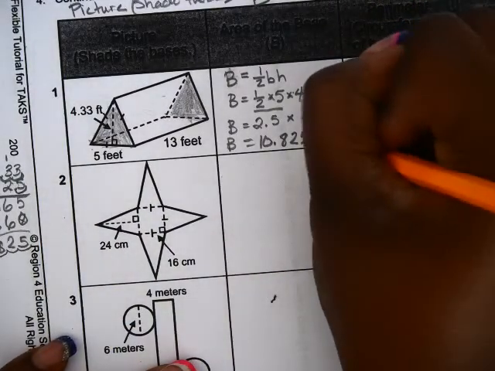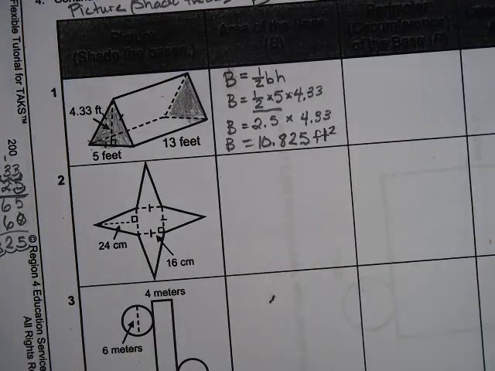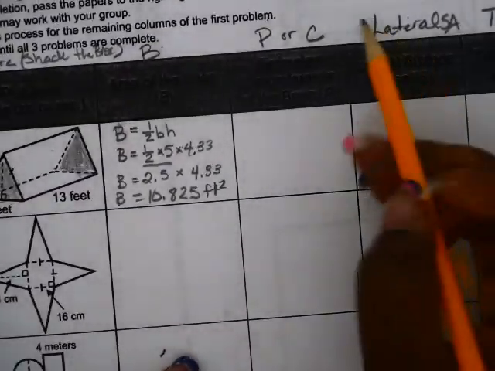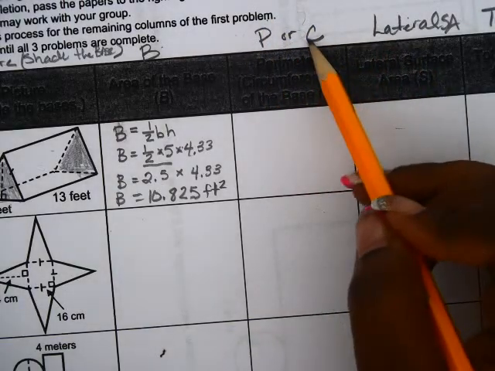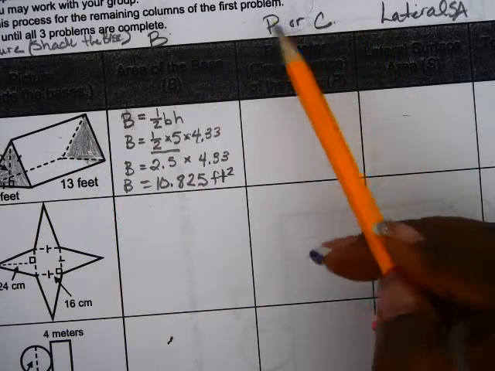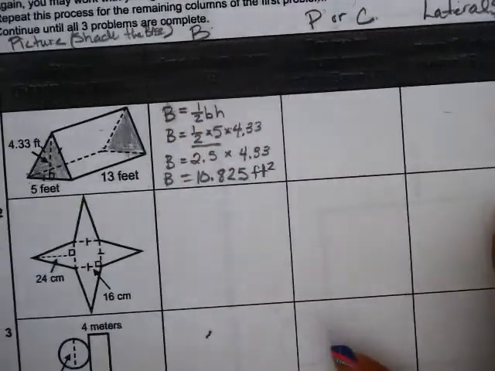And this is now feet squared because I had just found the area of the base. Next, this is asking me to find the perimeter or circumference. Well, I would find the circumference if my base was a circle, but because my base is a polygon, I'm going to find the perimeter of the base.